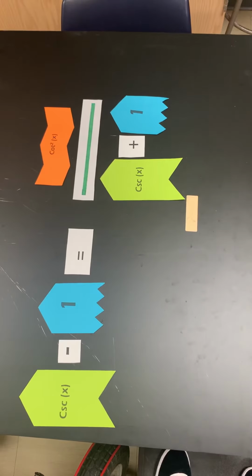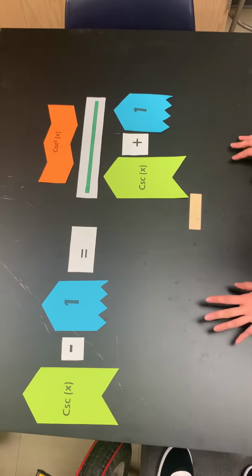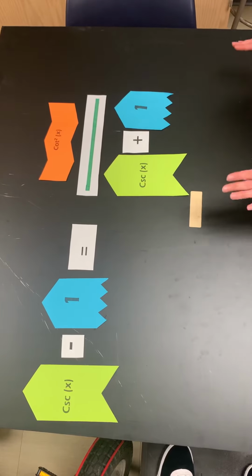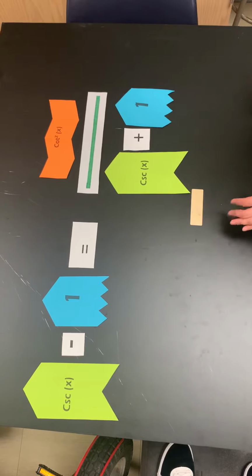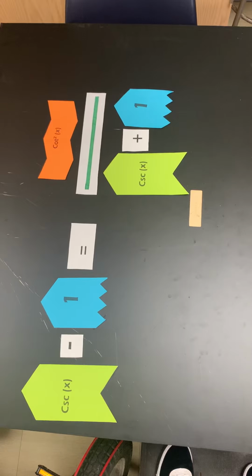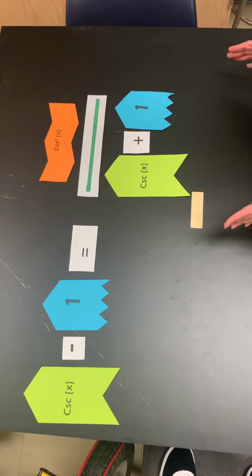The first thing you want to do is figure out which side of the equation is harder to solve. As you can see, the right side of the equation is clearly harder to solve because it's in fraction form. When you look at our fraction, does anything look similar or familiar to you?